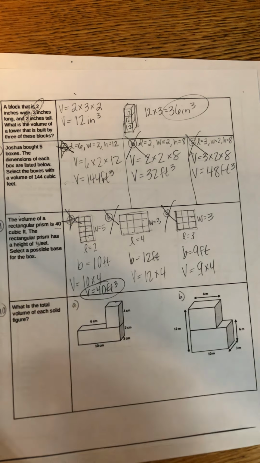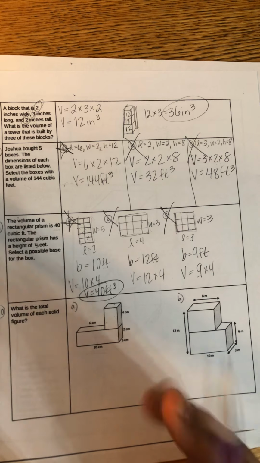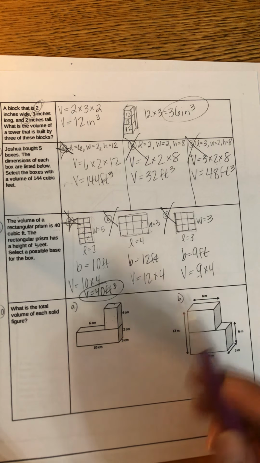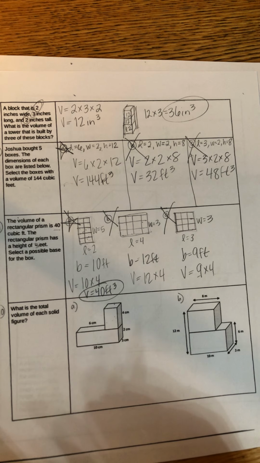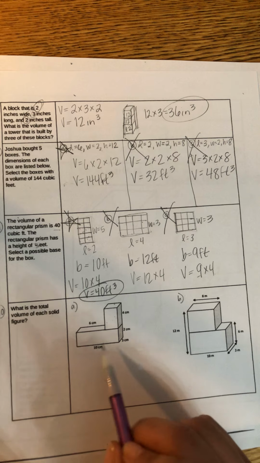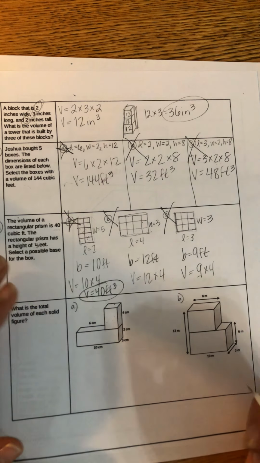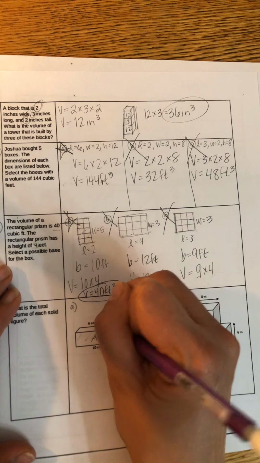So you're using your formula for finding volume to solve for each one of these smaller sections, and then you're adding it together to find the larger volume of both shapes. You might look at it and think, that's pretty confusing, I don't know what to do here. Well, if you look at it, you can figure out the length, the width, and the height of all these shapes. So I'm going to do this first. I'm going to call this box A and this box B.